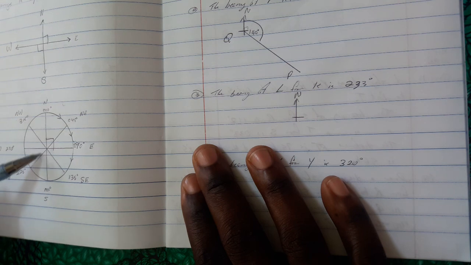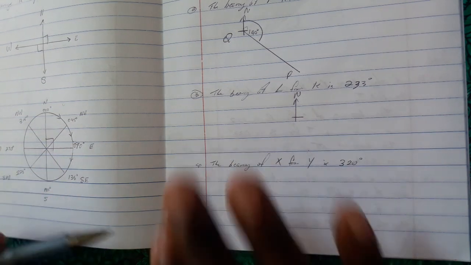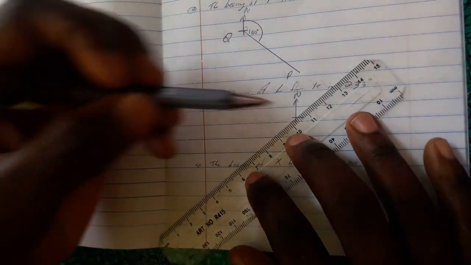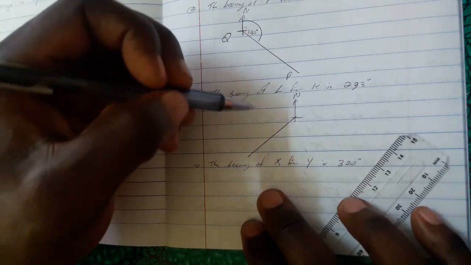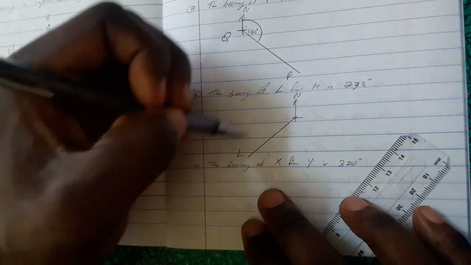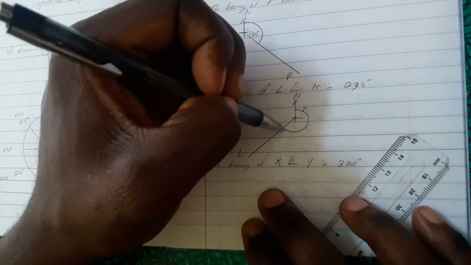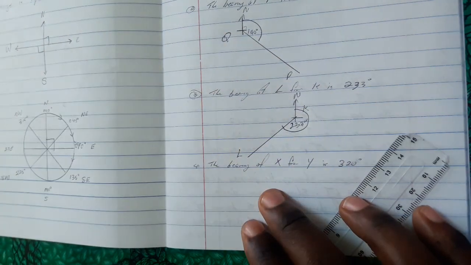So it will be very good if you remember this diagram here, that cardinal direction there. So it's greater than 225, so it comes there. And this is L from K. So this is L and that is K because we started from K. And this entire angle around here is 233 degrees. That's how it goes.